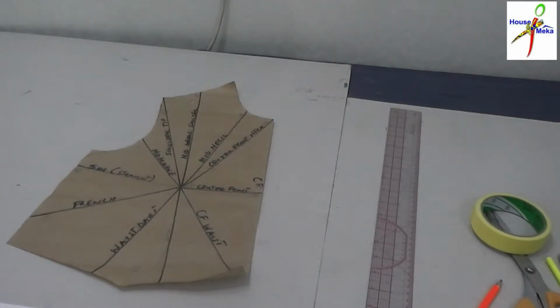Darts can either be transferred, ignored, or integrated into any preferred style. You can turn the excess of your darts into pleats, into tucks, or you can just sew it in, or you can integrate it into a style and create a style with it, which is what we're going to do in the second part of dart manipulation.